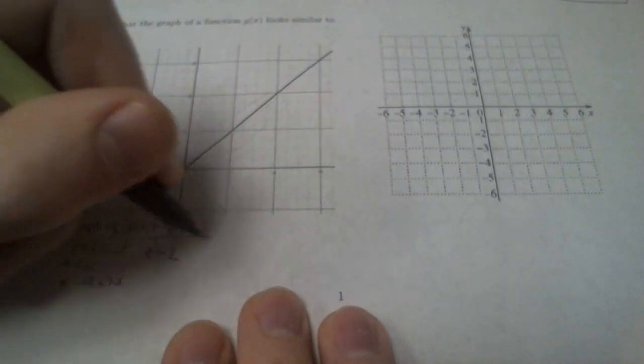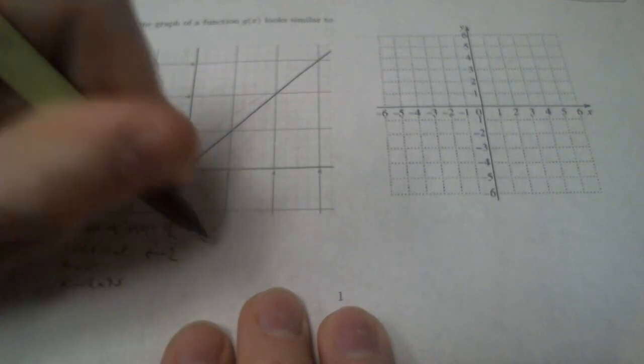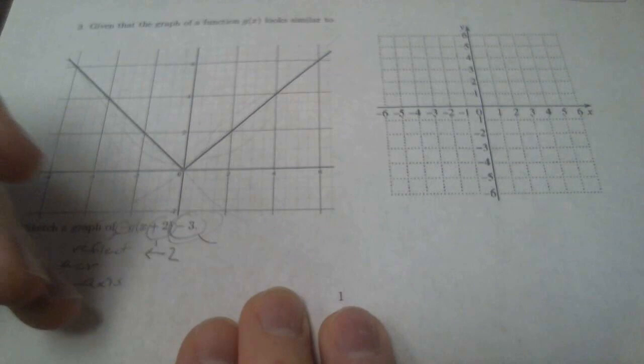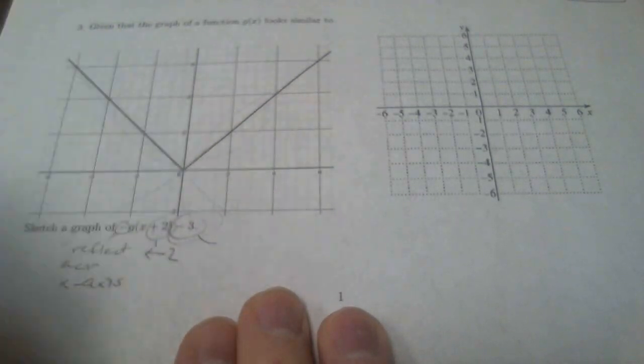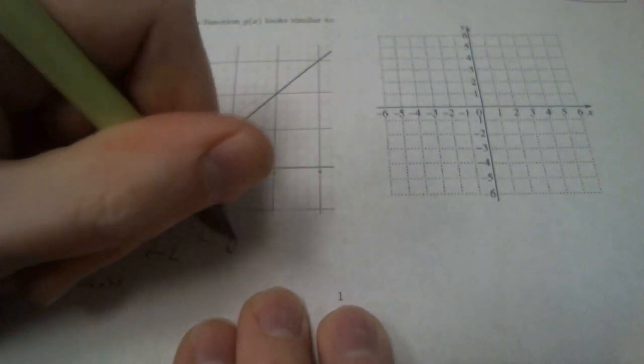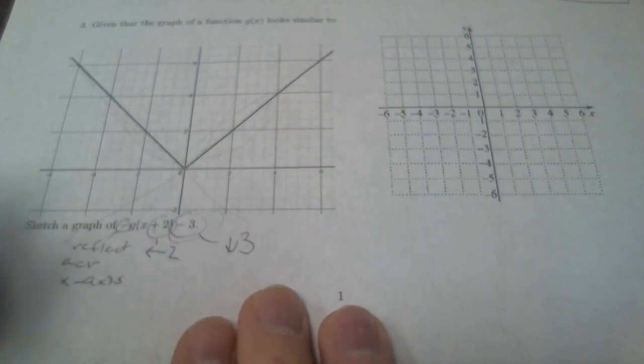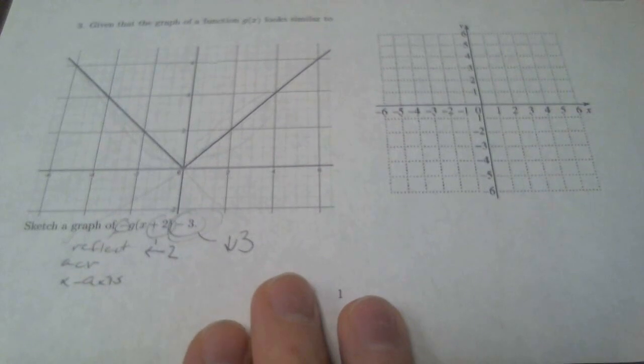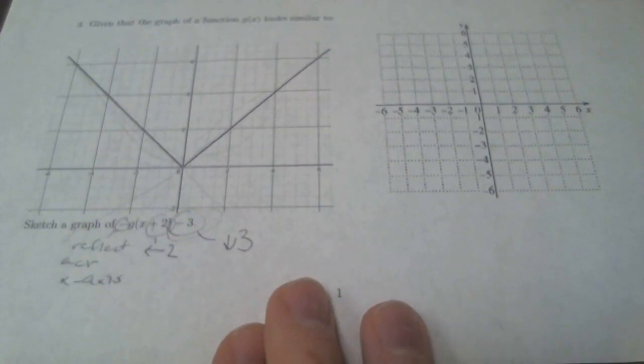And if you're adding or subtracting outside the function, so outside the parentheses here, that's when you're dealing with a vertical shift. If you're subtracting, you're going to be shifting down that many units. So in this case, we're going to be shifting the graph down 3 units. If we were adding 3, we'd be shifting the graph up that many units.